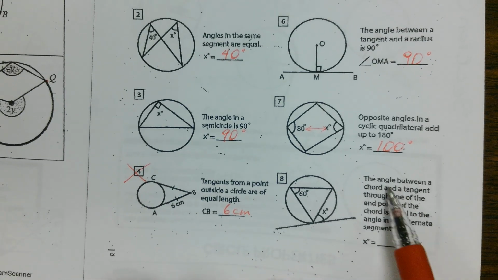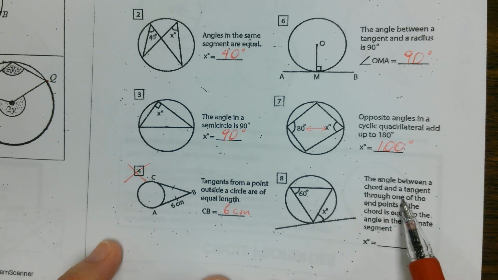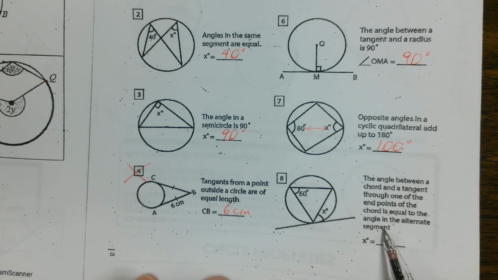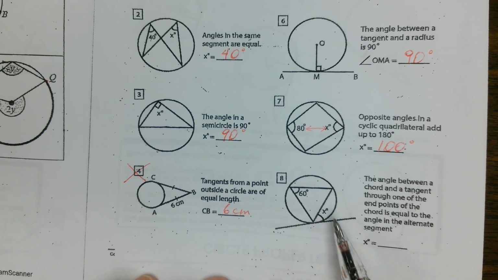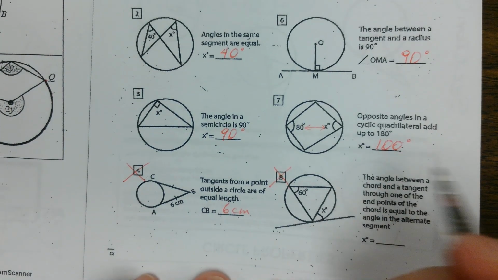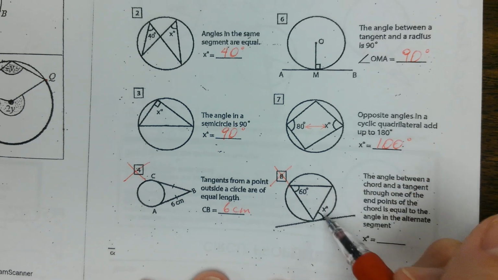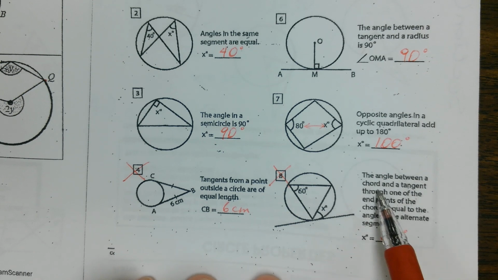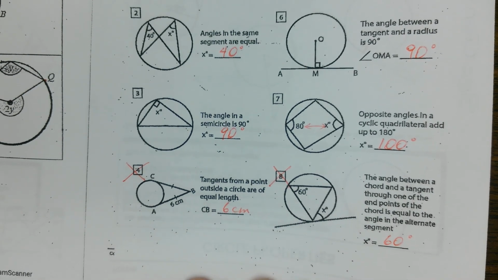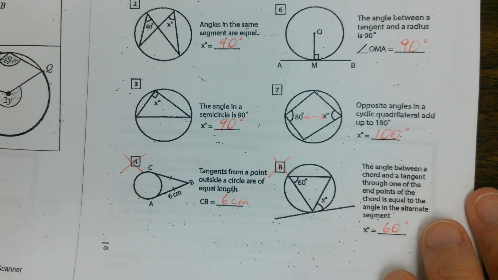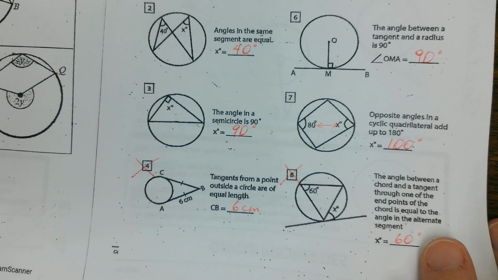And then the final property: the angle between a chord and a tangent through one of the endpoints of the chord is equal to the angle in the alternate segment. So this one, again, we don't use much, so don't worry about this one. Even reading this sounds so confusing, so I don't want to confuse you guys. All it means is that this angle is equal to that angle. So it's also 60. But we don't use these two. Okay. So yes, those are a lot of properties, but once you do a couple of examples, it does make sense.